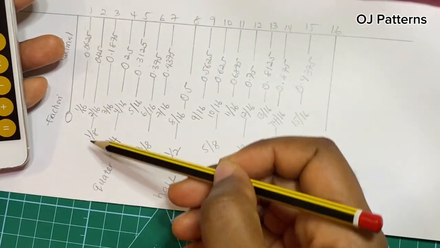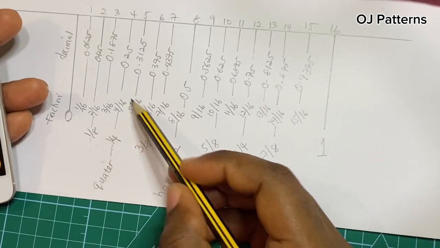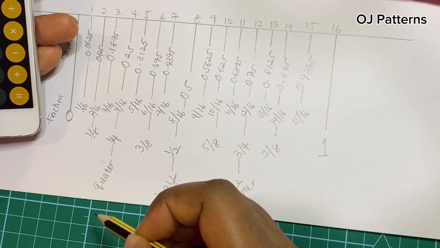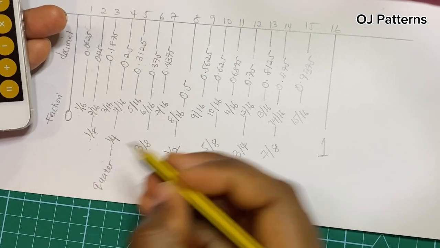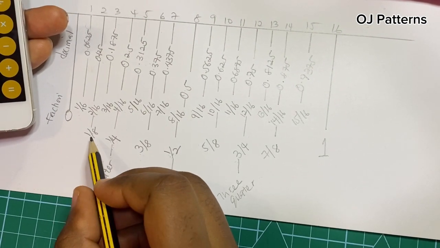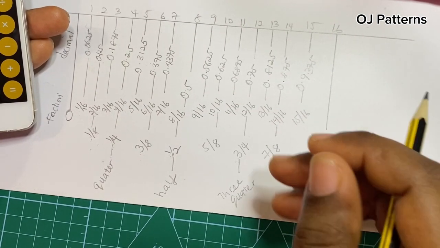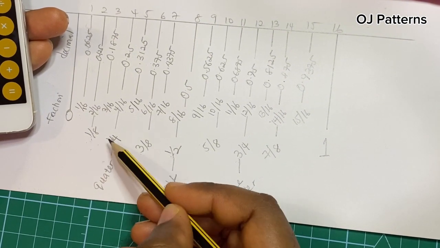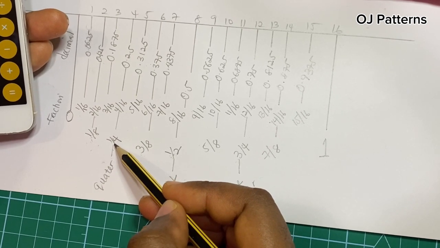Okay, next, let's look at the 1/8. Remember what I was saying? Because we can't do 1, 2, 3, 4, 5 here, what you need to do is understand and know how to divide it. So let's look at this. We have 1 over 8. You can't divide 1 over 8 any further. The next one is supposed to be 2 over 8, but it has already been divided. That's why we have 1 over 4 as the quarter.